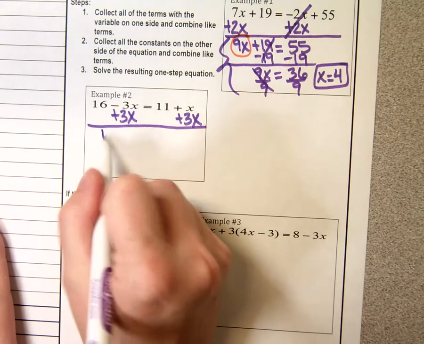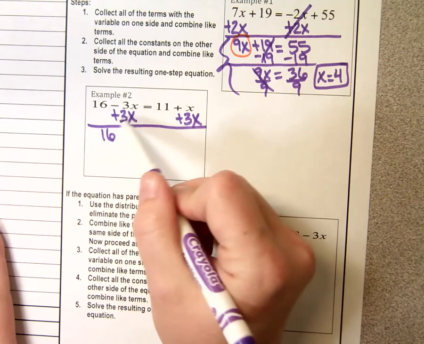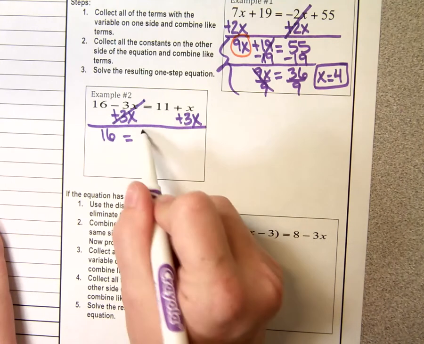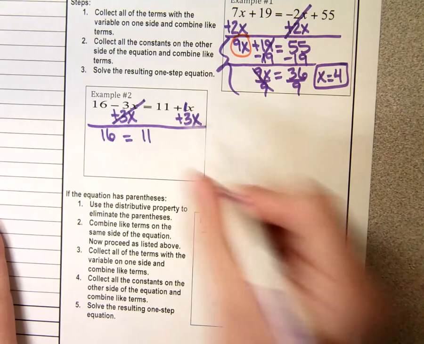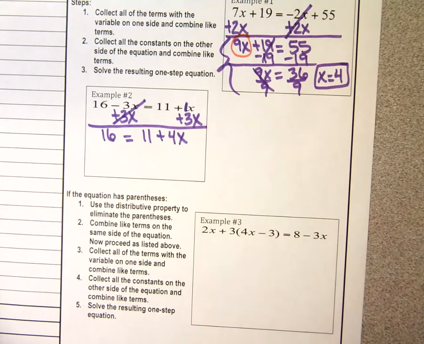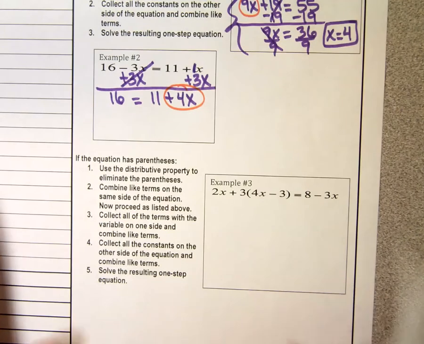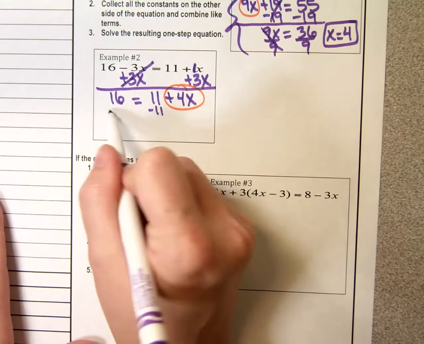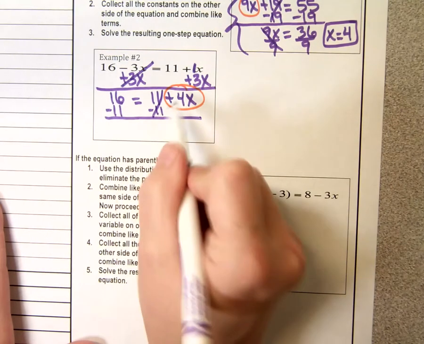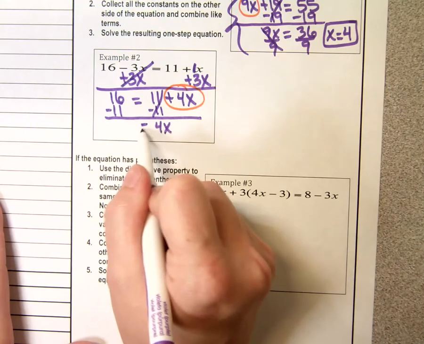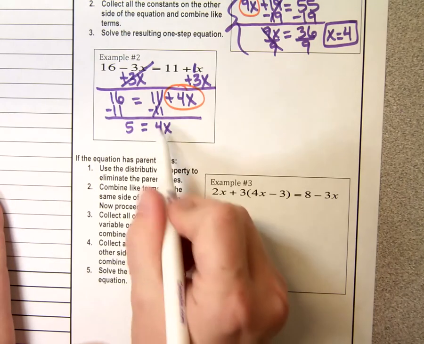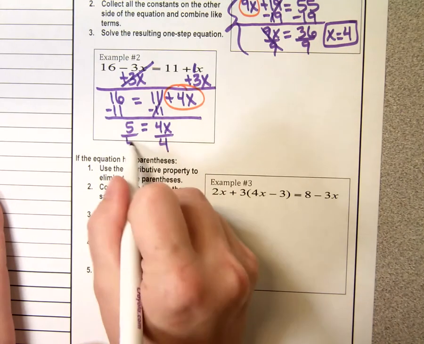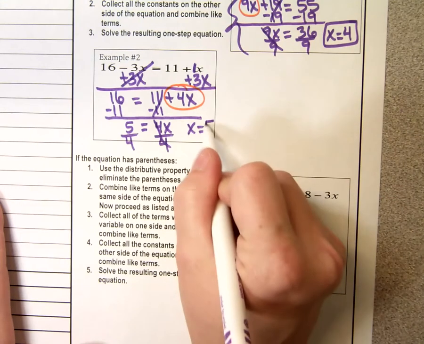So on this side, my 16 drops down. Negative 3x plus 3x is 0. Bring down the equals. Bring down the 11. And then this is a 1x. So what is 1x plus 3x? 4x. And now it's review. I'm going to circle everything smushed with my x. Whatever is outside the circle, I'm going to add or subtract. So to get rid of a positive 11, I'm going to subtract 11 from both sides. My 4x drops down. My equals drops down. How much is 16 minus 11? 5. I undo multiplication by dividing, so I divide both sides by 4. And that's my answer. X equals 5/4.